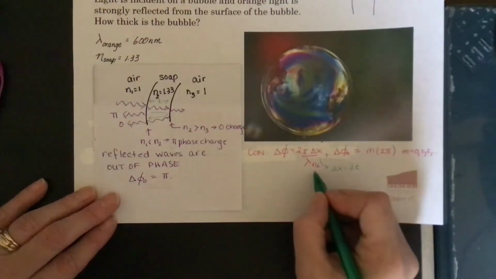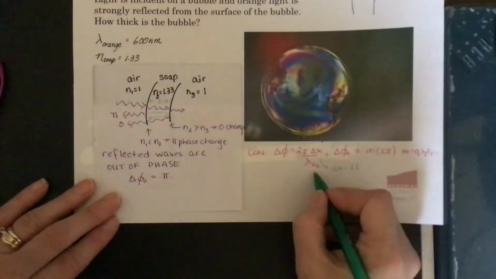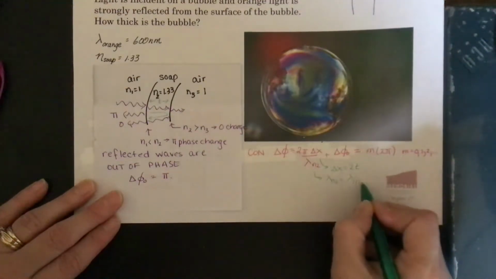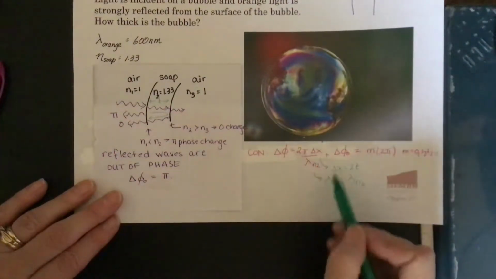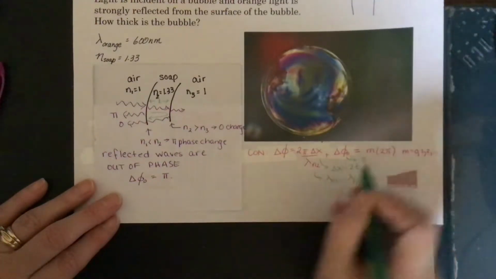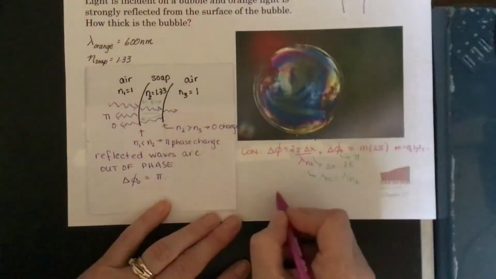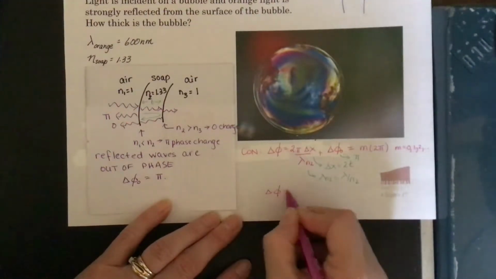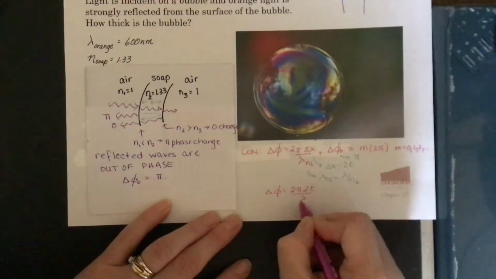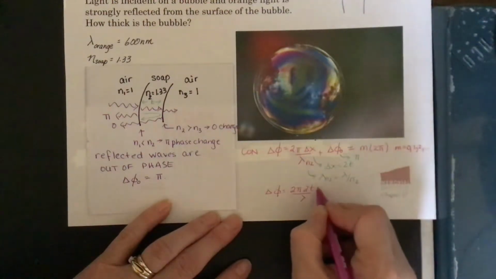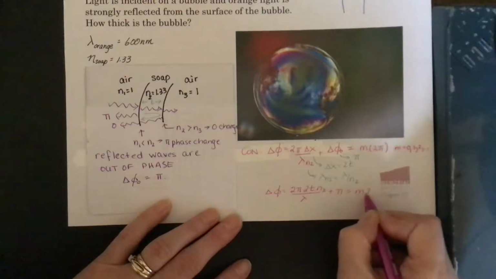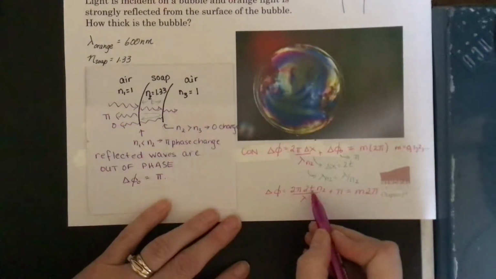Lambda N2 means what's the wavelength of the light inside the soap bubble. We know that lambda N2 is equal to the lambda in the vacuum divided by N2. And delta phi naught is our phase constant, so that's pi, so we can put that in. Let's put those together and see what we have. So we get delta phi equals 2 times pi times 2 times the thickness divided by lambda. N2 is in the denominator of the denominator, so that puts it up in the numerator, plus pi equals m times 2 pi.